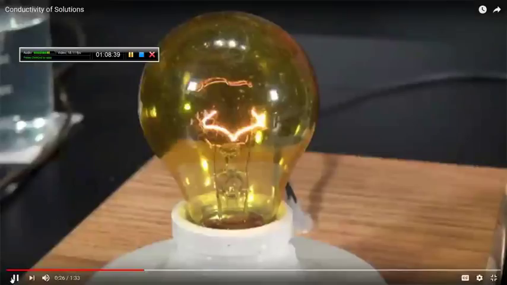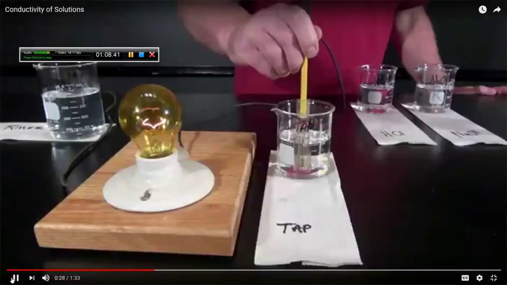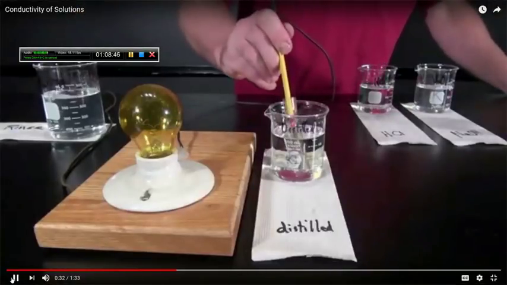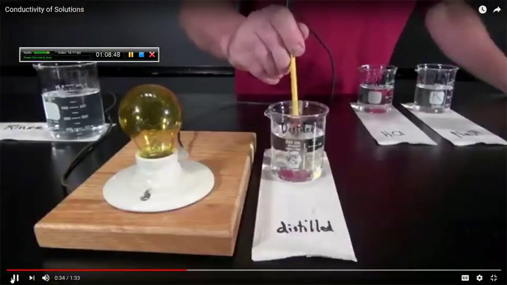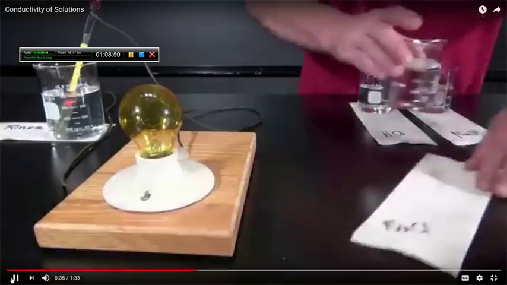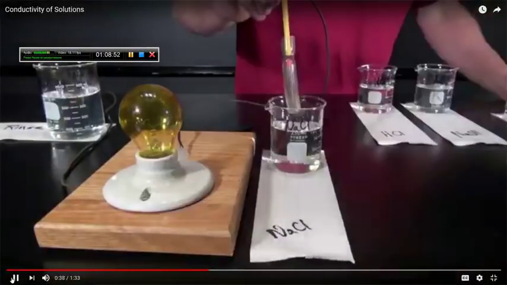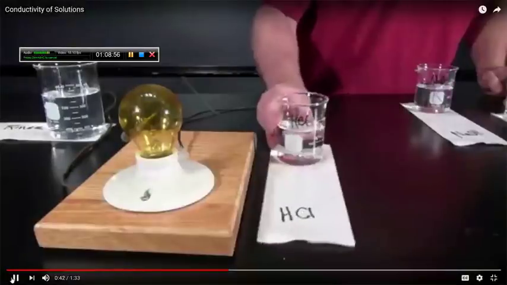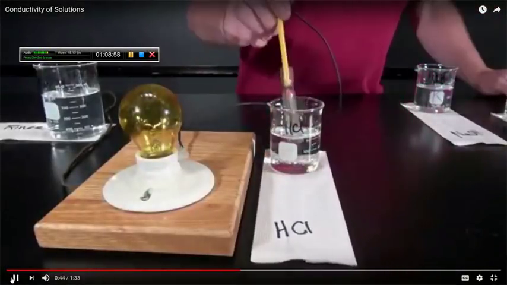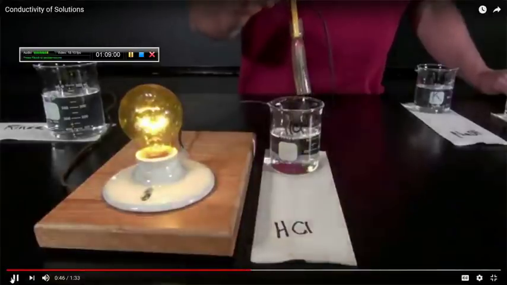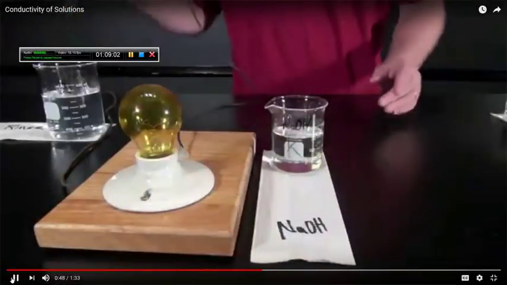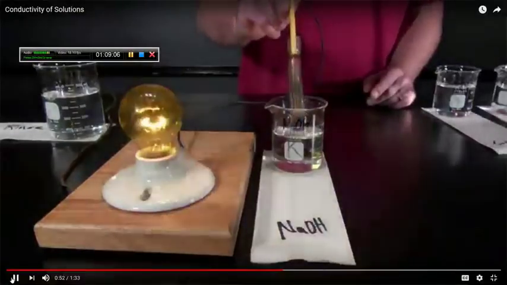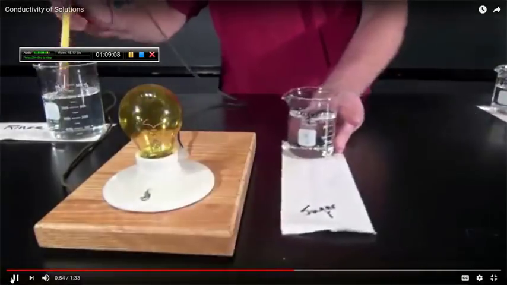We see this, he's basically testing the ability of these solutions to conduct electricity. So we get sort of a weak, dim lighting up of the bulb. We put it in distilled water, pure water, nothing happens. Now let's look at the properties of different solutions that we have. So sodium chloride, you see you get a really bright light bulb indicating a lot of electricity is conducted. Hydrochloric acid, HCl, same thing. Sodium hydroxide, another ionic compound, lights up pretty well. So we see that when we make a solution of ionic compounds.